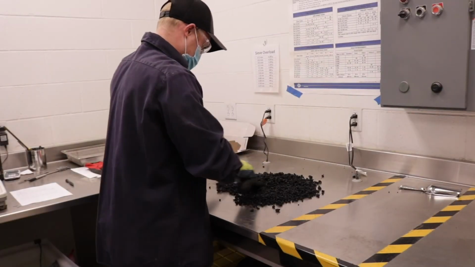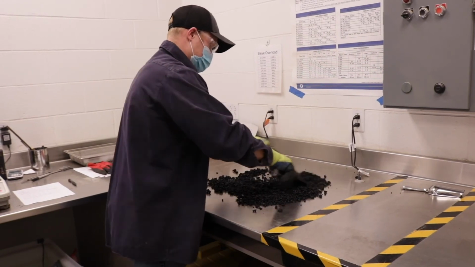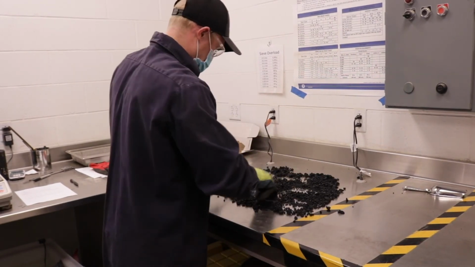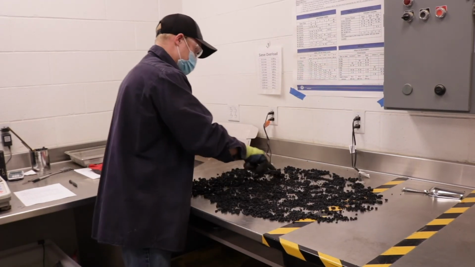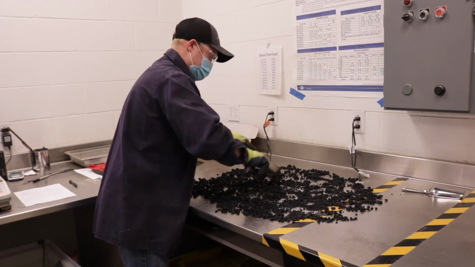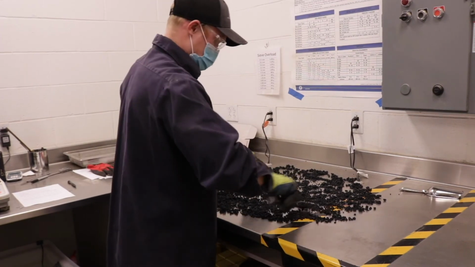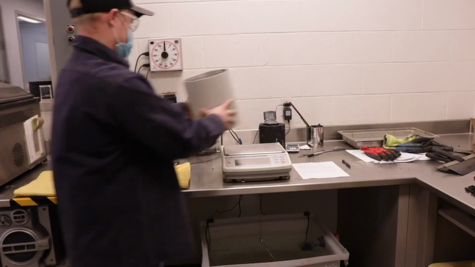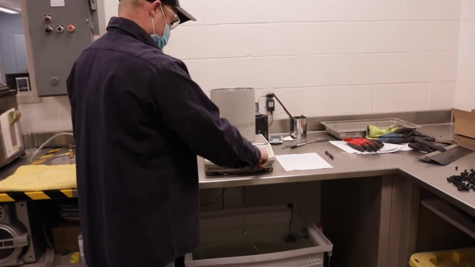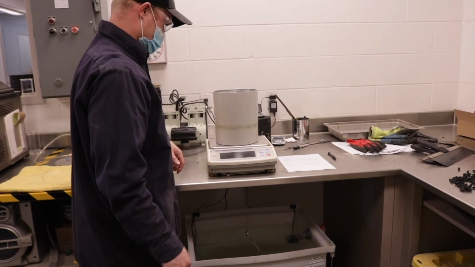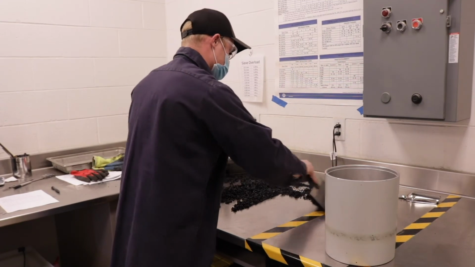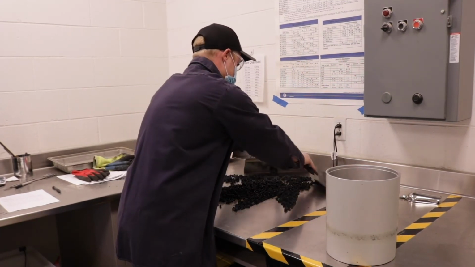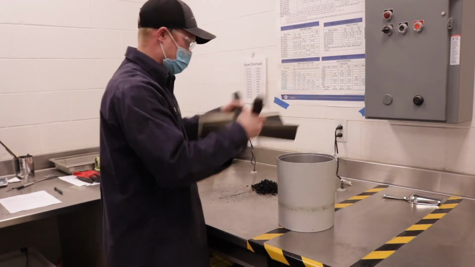So here I've got a GMM sample, and I'm going to spread this out to where it's less than 1/4 of an inch. And once it's cooled down, then I can go into further testing. So I've got my scale here, and I am going to tare out my pycnometer, and I'm going to place the cooled GMM sample into the pycnometer to get my dry weight.